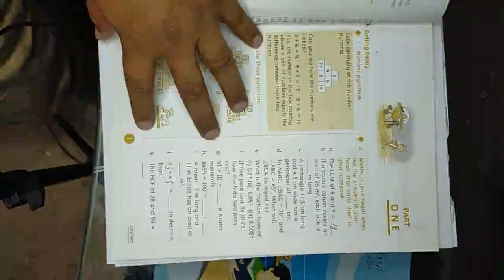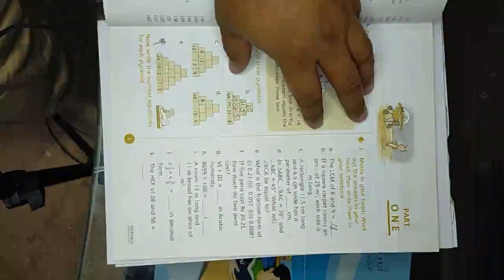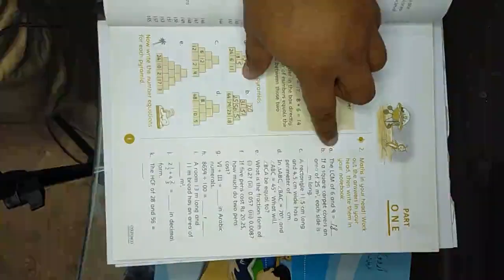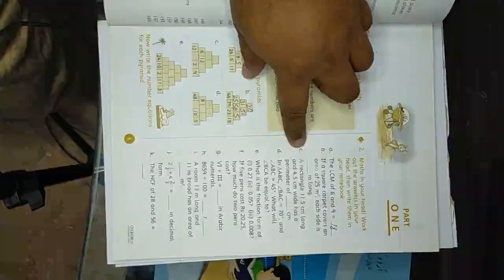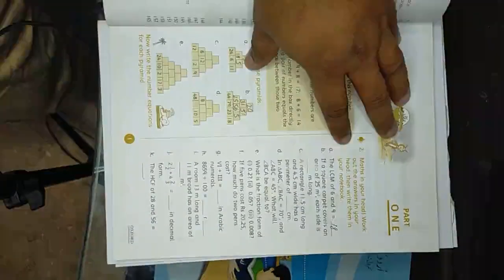Alright, grade 5 students, this is our second lecture for mathematics. You know the book, Countdown 5, right? Today we are going to do the second half of question number 2 of part 1 on page number 1. If you remember, in the first lesson we did A and B of question number 2, right? From here onward, I will be working on questions C till K.